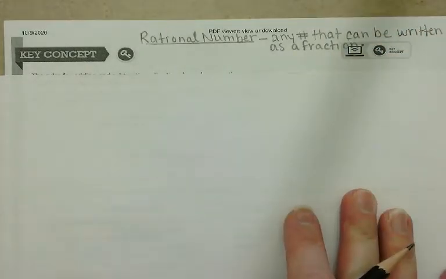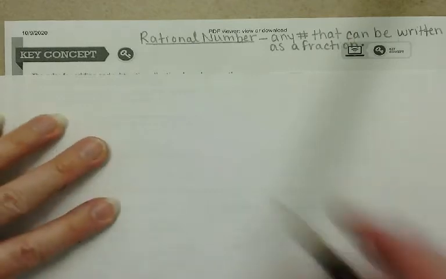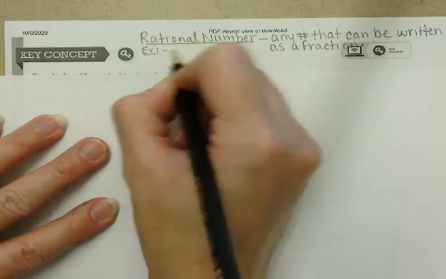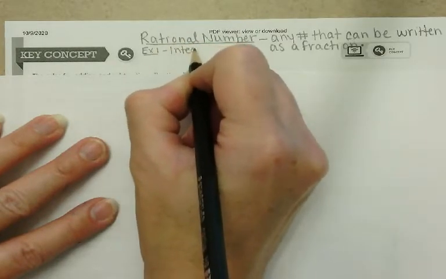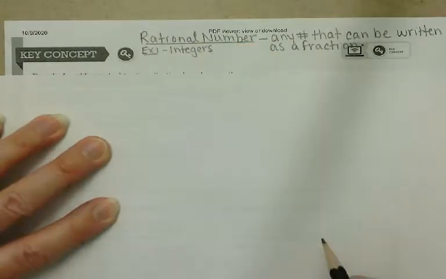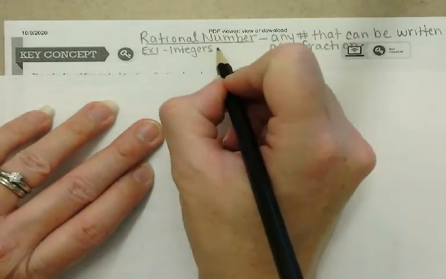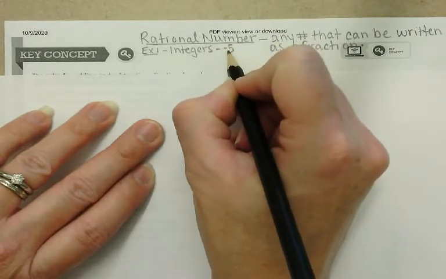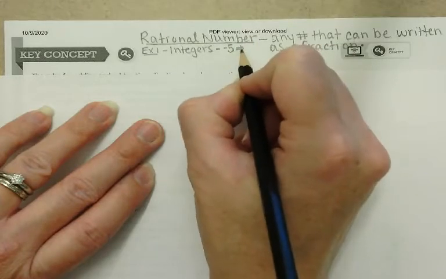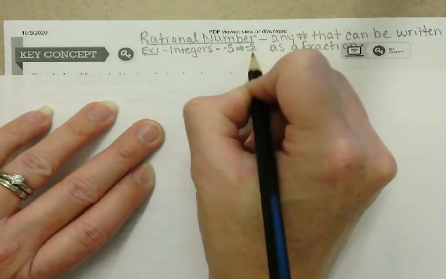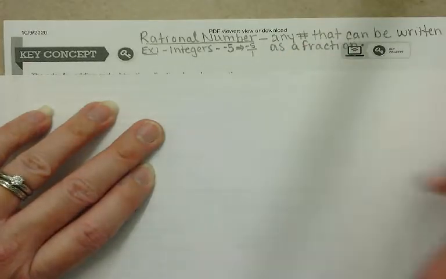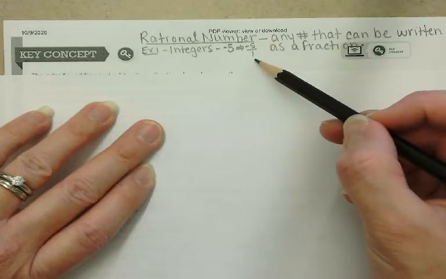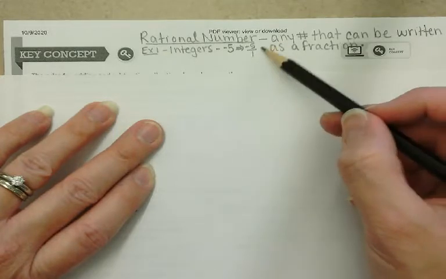Okay, and then we're going to go ahead and write down a few examples. Example 1 would be any integer is rational. For example, if you have the number -5, that can be written as -5 over 1. So -5 is rational because the value -5 over 1 is still -5, and it's written as a fraction.